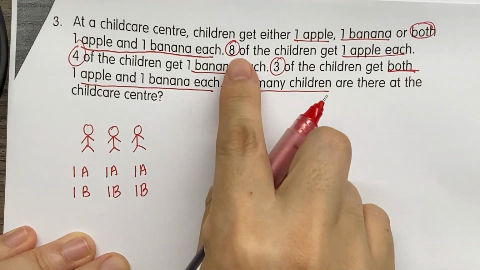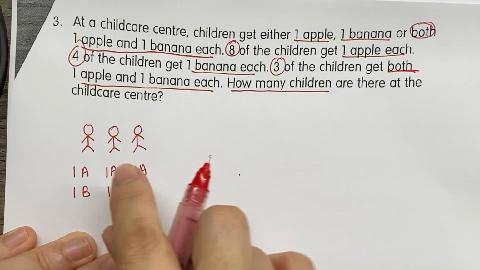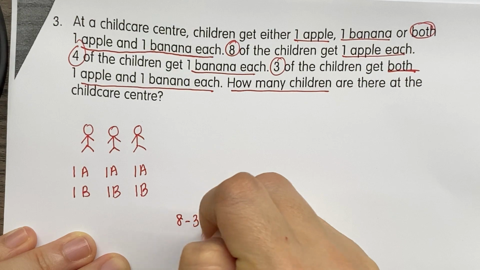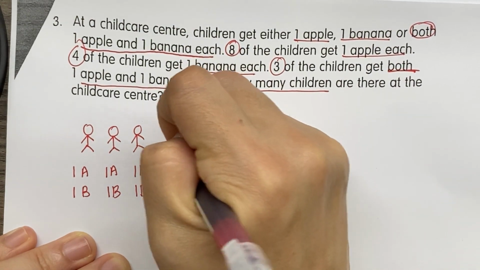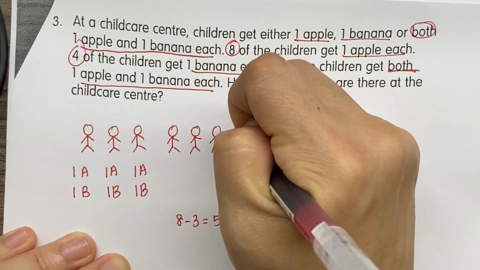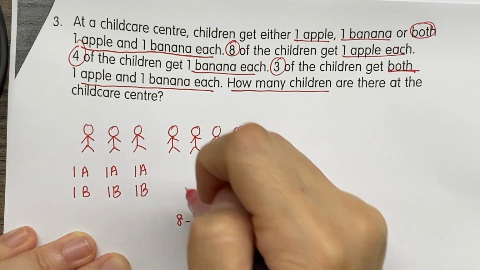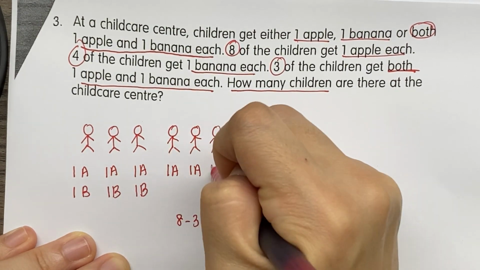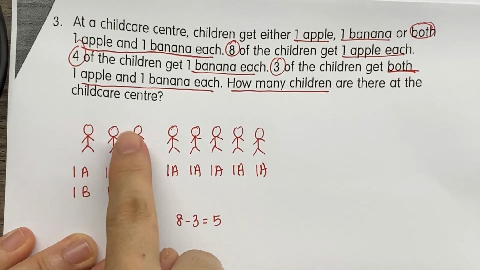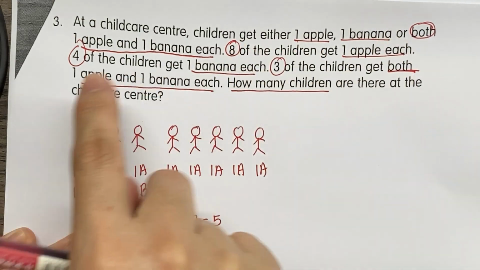Okay, next, let's go to this number 8. 8 of the children get 1 apple each. So I already have 3 children who got 1 apple each. I will need to find how many more got the apple only. So I will have 5. 1, 2, 3, 4, 5. Okay, now I would have 5 more who got 1 apple. One apple, one apple, one apple, one apple. So I do a count. 1, 2, 3, 4, 5, 6, 7, 8. It says that there are 8 children who got one apple each.